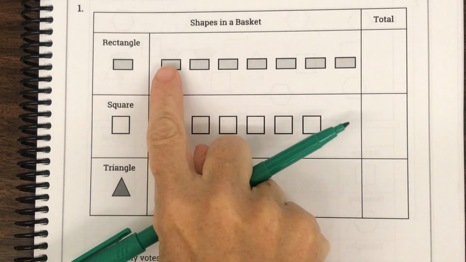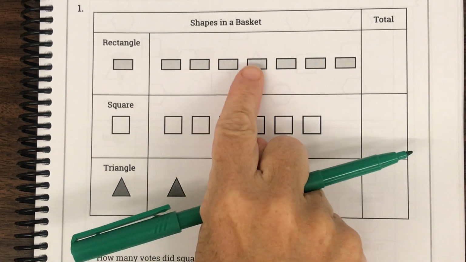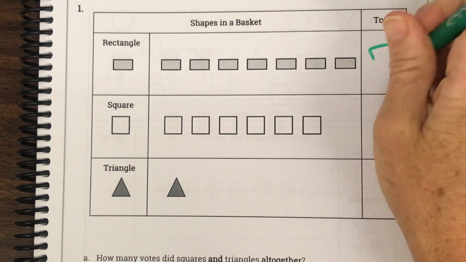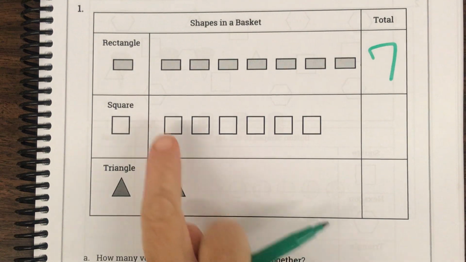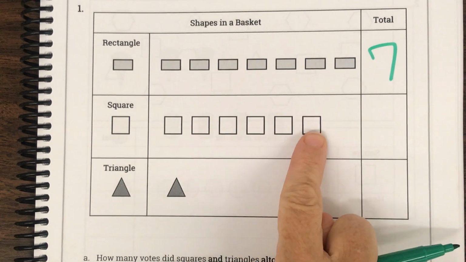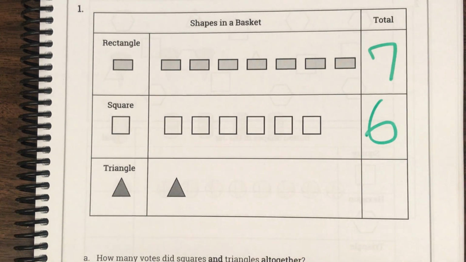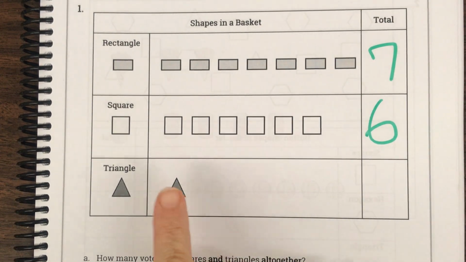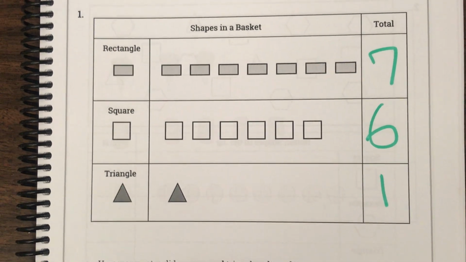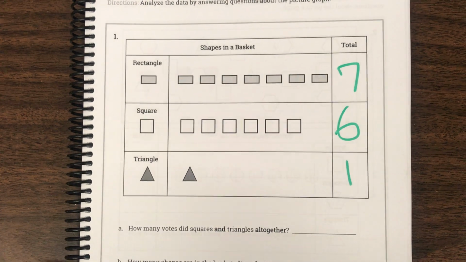We have 1, 2, 3, 4, 5, 6, 7 rectangles. How many squares do we have? 1, 2, 3, 4, 5, 6 squares. And how many triangles do we have? 1. Okay, so now that we have our totals, now we can answer some of our questions.